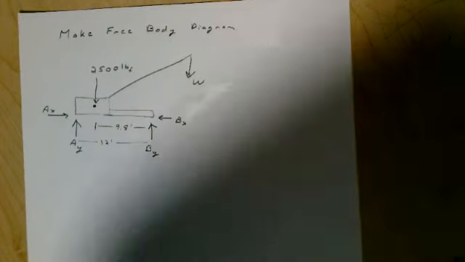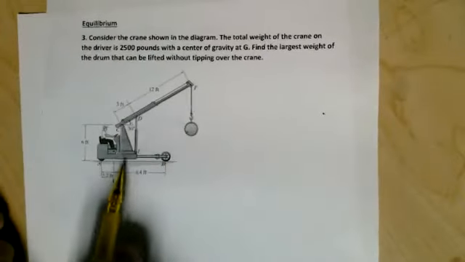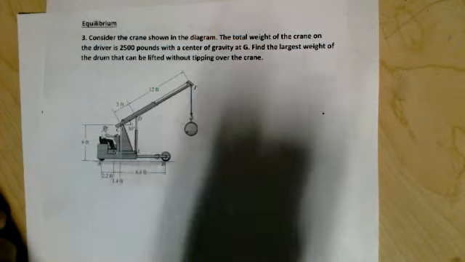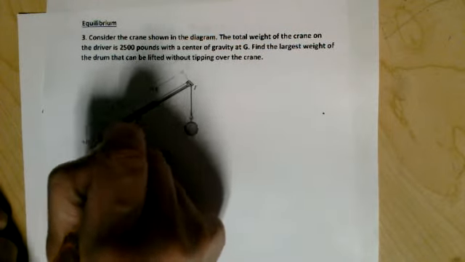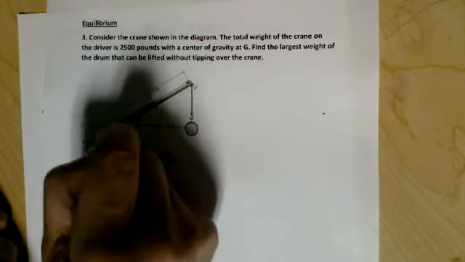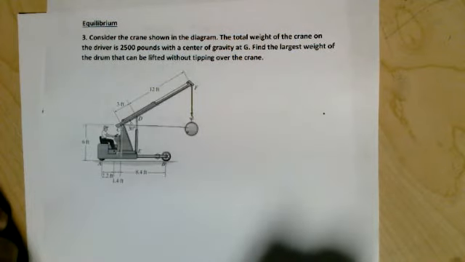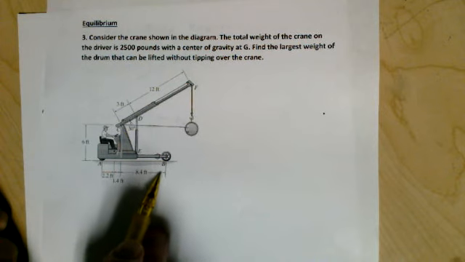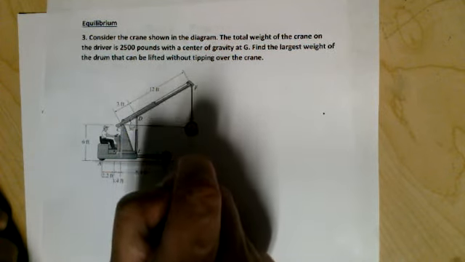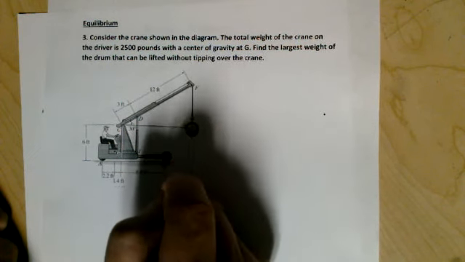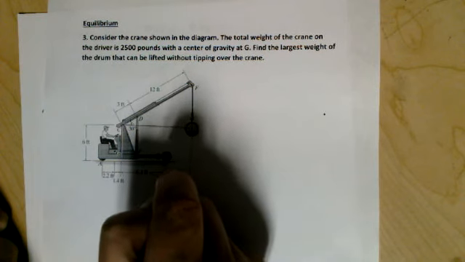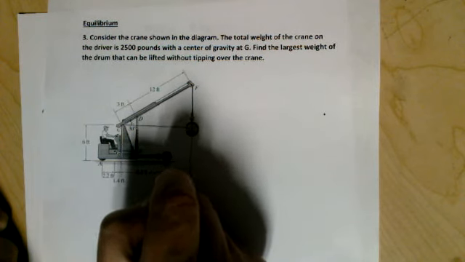If you look at our picture here, just to get an idea, we need to know this distance right here from B to this here.